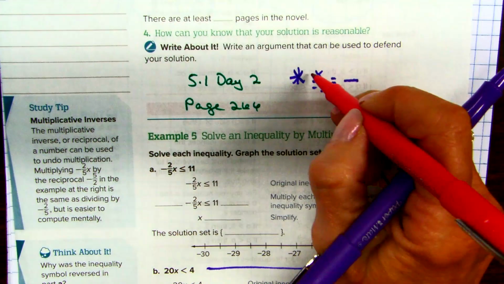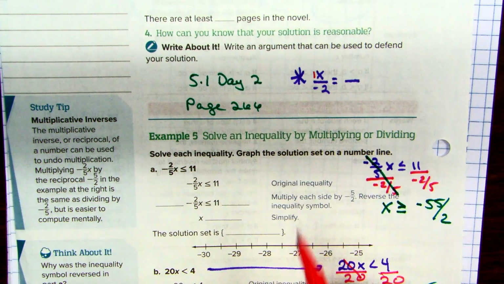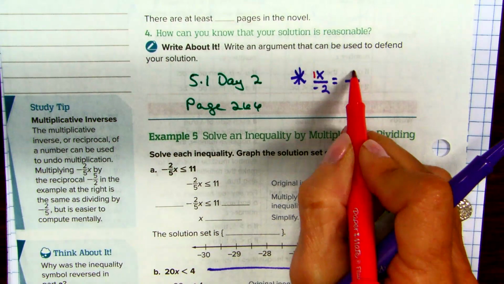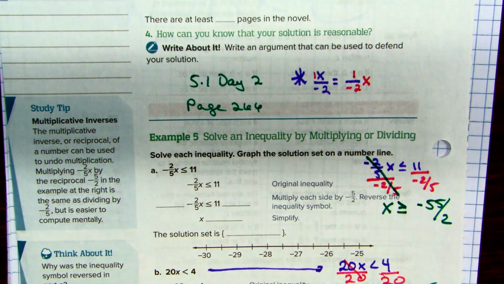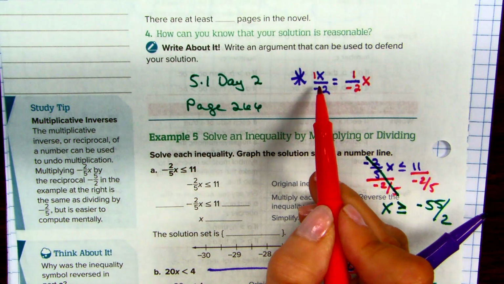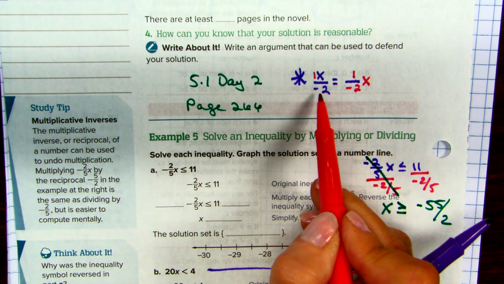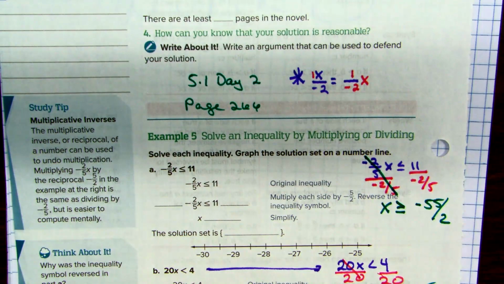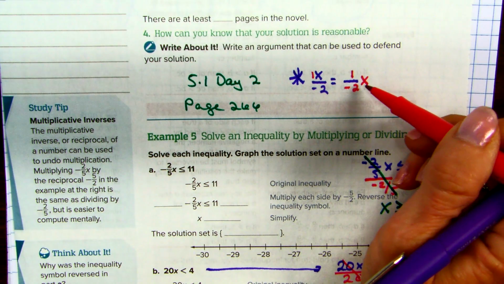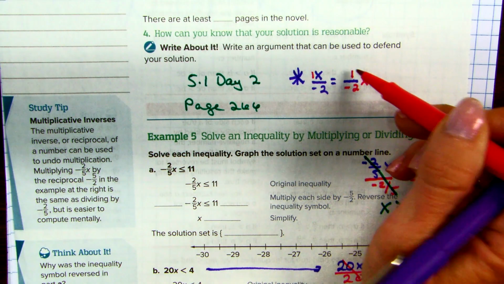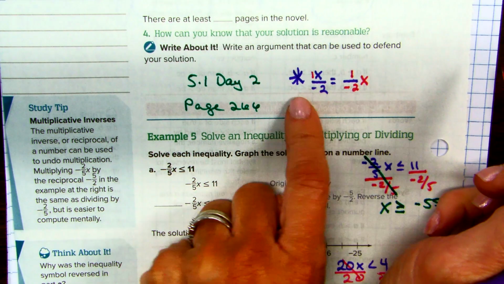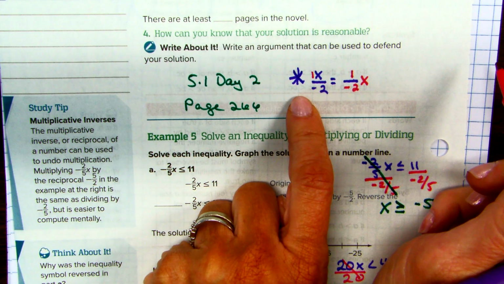We just don't write it. So this is the same as saying 1 over negative 2 times x. I know it seems weird that the x is in the numerator. It's still just a negative 1/2 times it. You're used to seeing the x in the middle, but these two mean the same thing, okay?